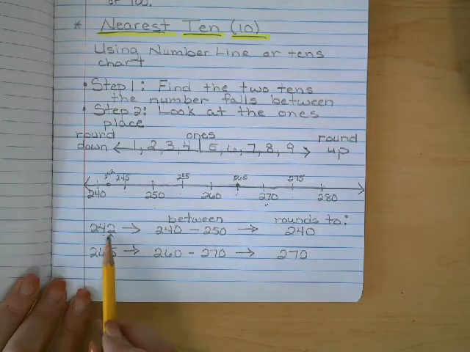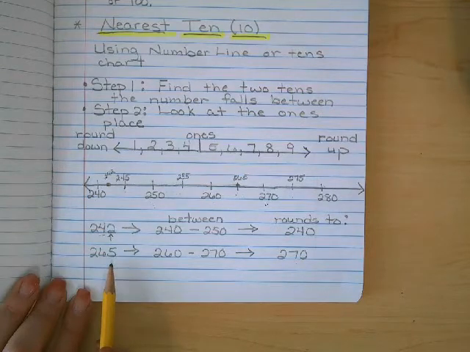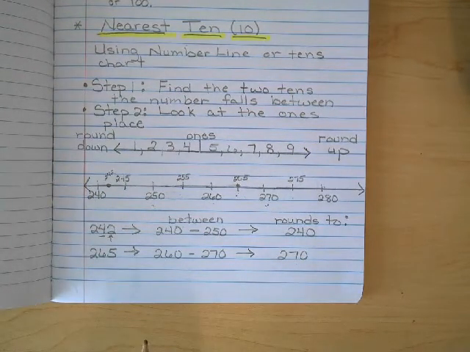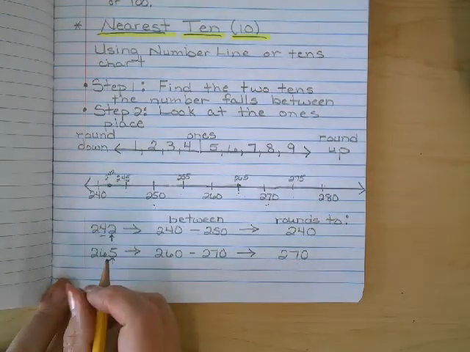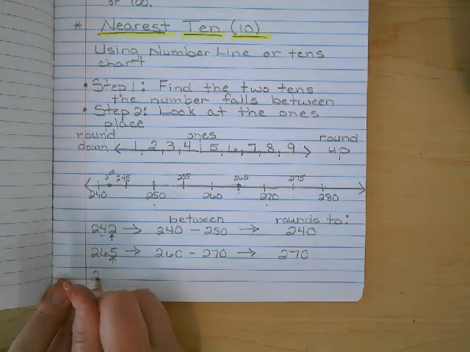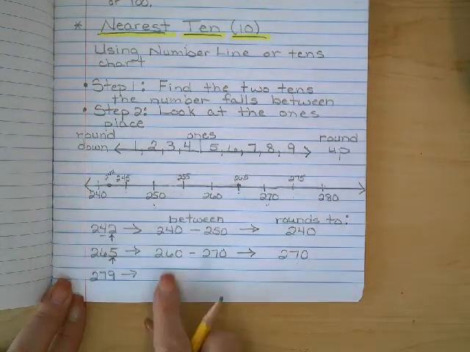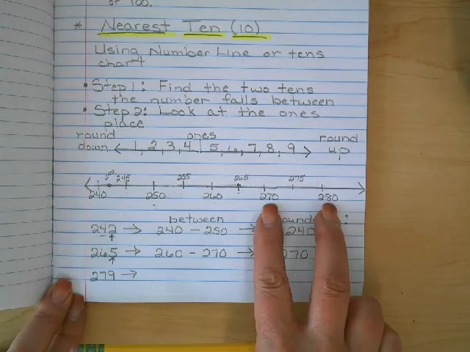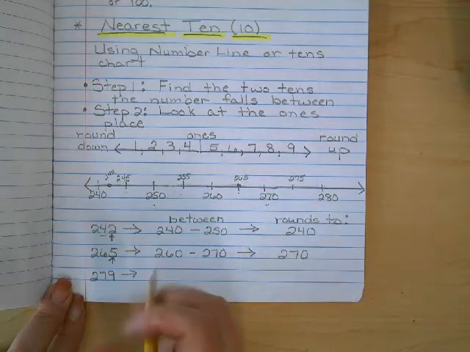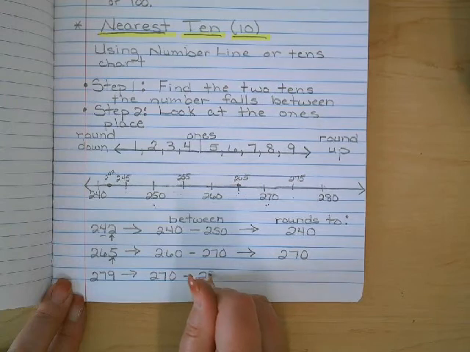So this one, 242 rounded down. 265, it was right in the middle, so we rounded it up. So now let's do one more, and let's look at 279. So 279, we look for the two tens that it falls between. 270 and 280.